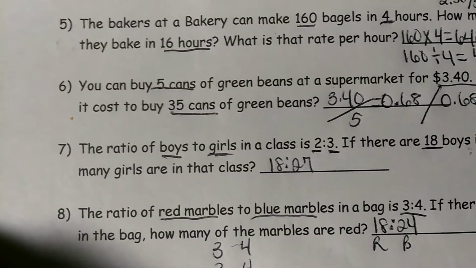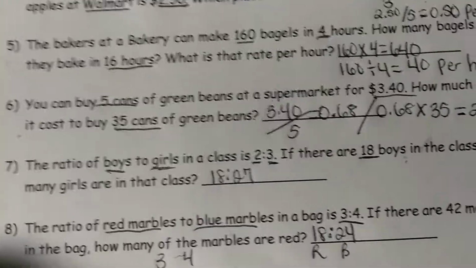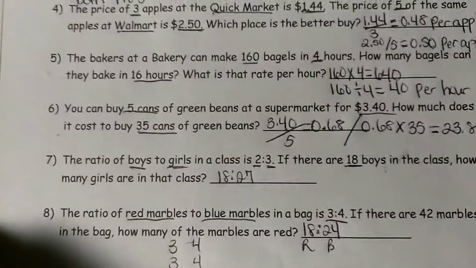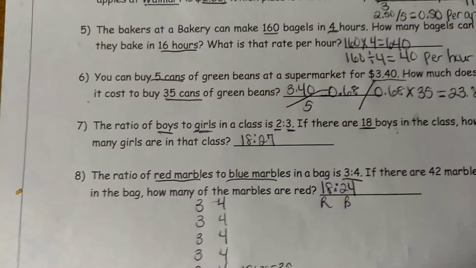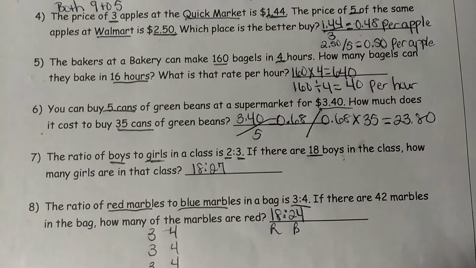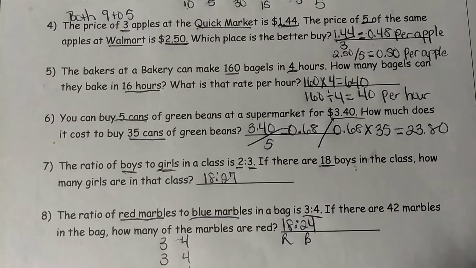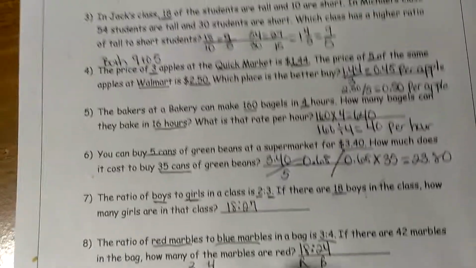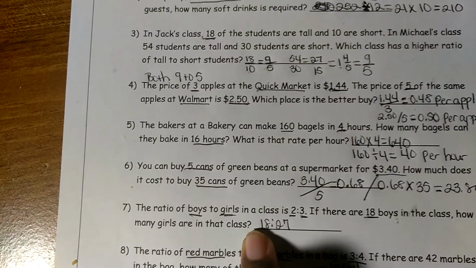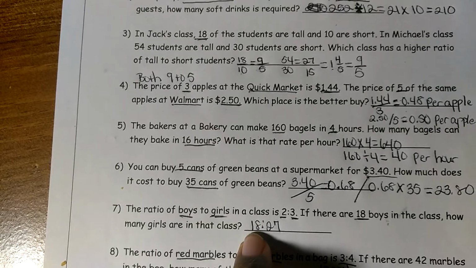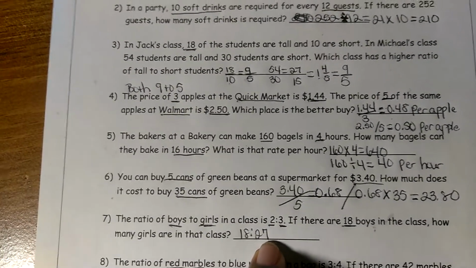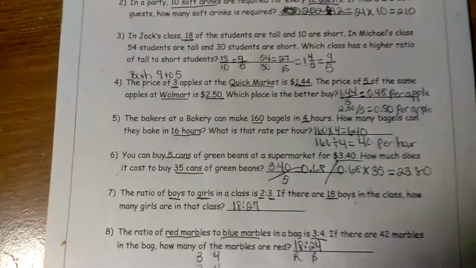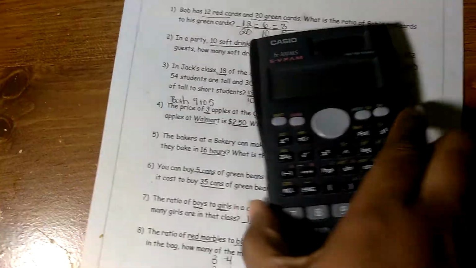Okay. Number 7, it says the ratio of boys to girls in a class is 2 to 3. If there are 18 boys in the class, how many girls are there in that class? So it's a 2 to 3 ratio. And for number 7, I got 27. I got 18 boys, obviously, and then 27 girls that are in that class.